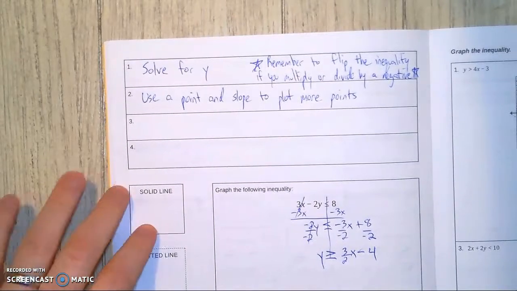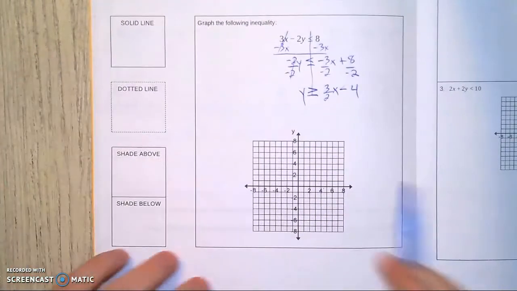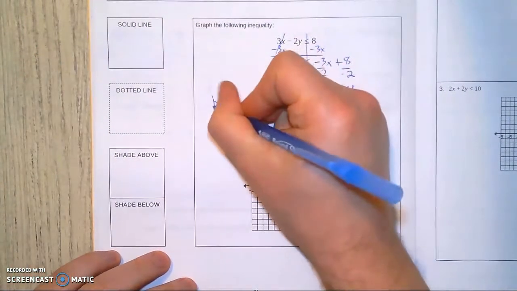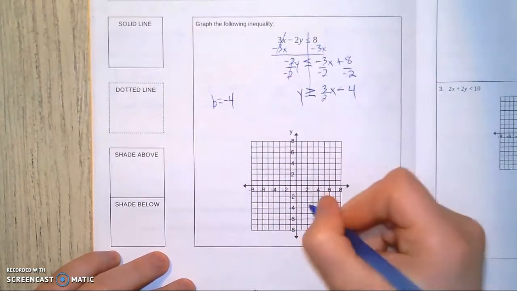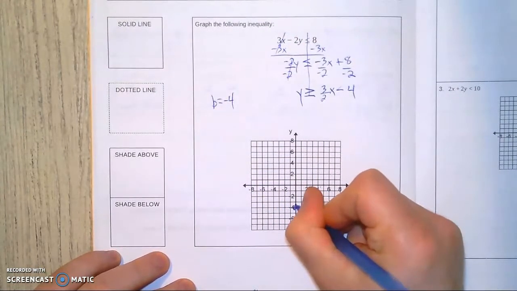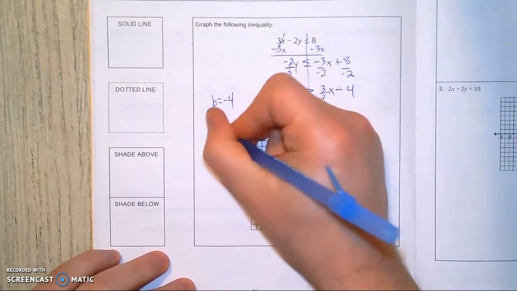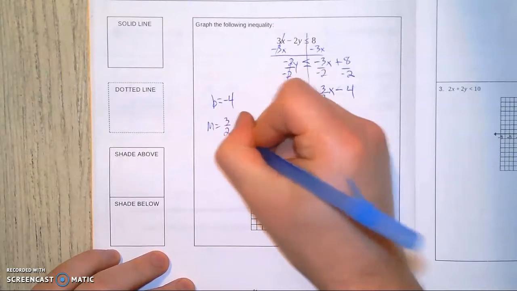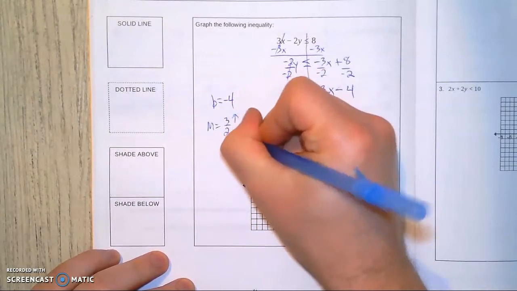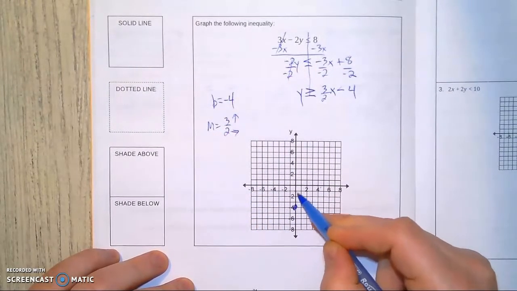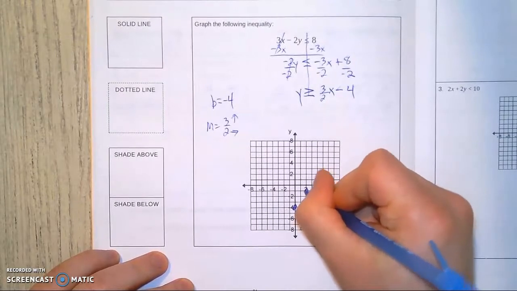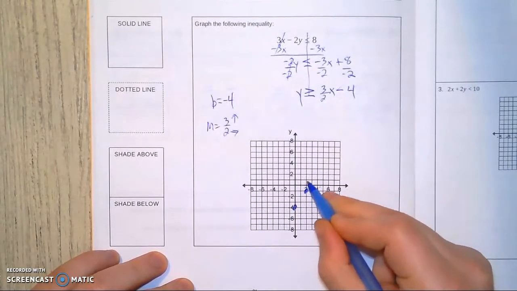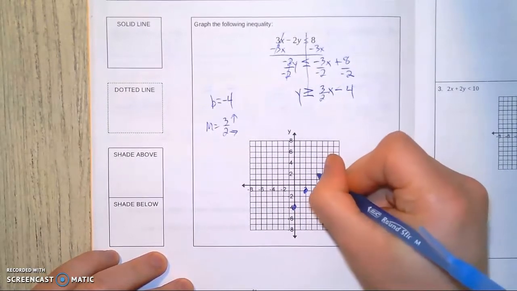So we need a starting point. In this problem, we have a y-intercept of -4. So I'm going to start on the y-axis at -4. We also have a slope of positive 3/2. And so that's up 3, right 2. I'm going to go up 1, 2, 3, right 1, 2. Can do that a couple of times. Up 1, 2, 3, right 2.